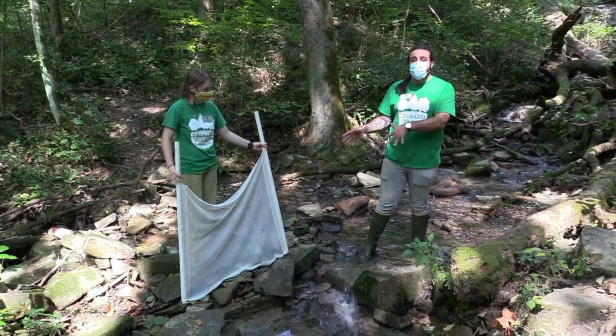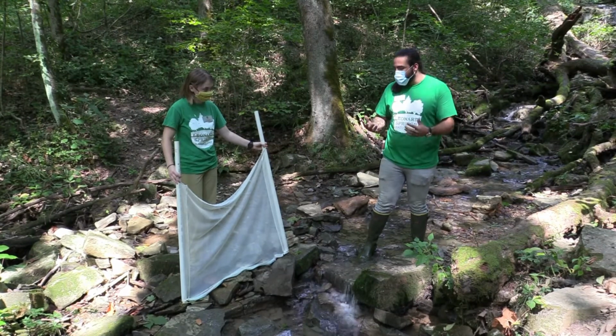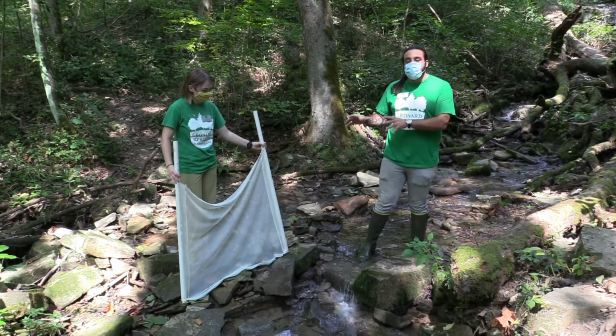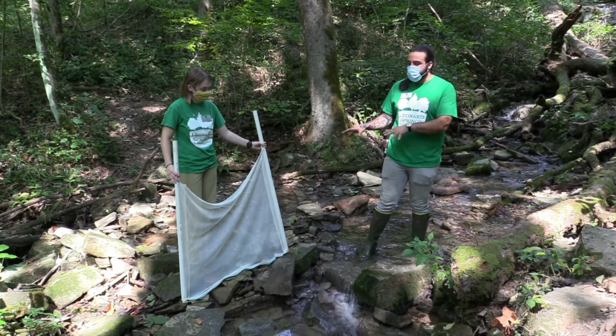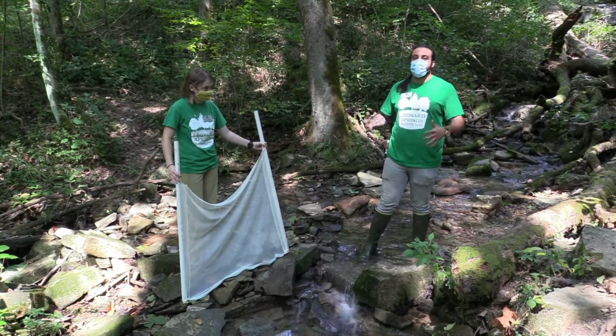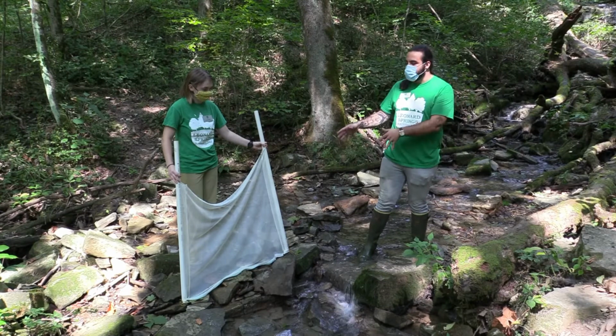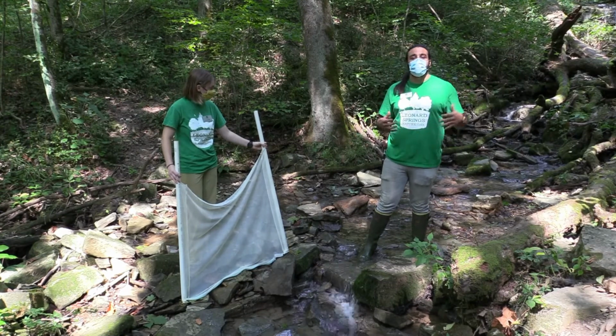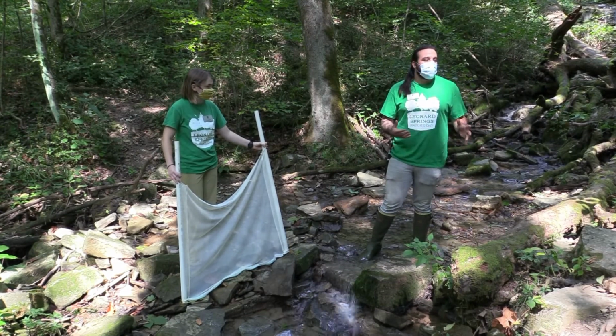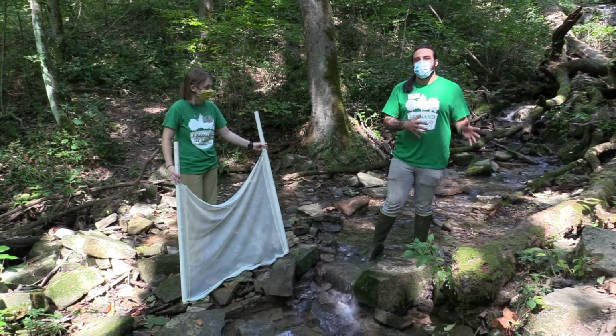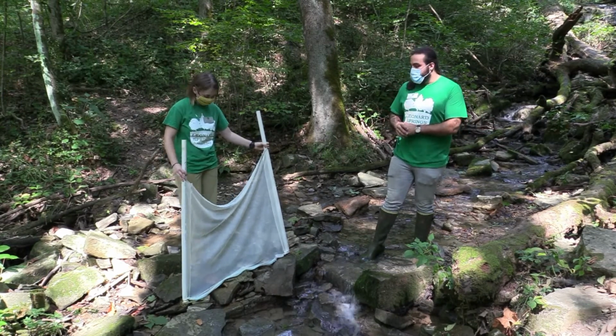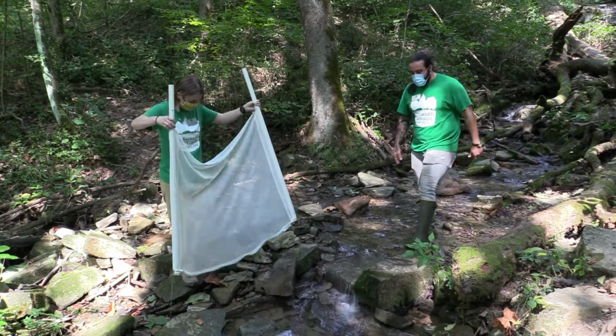Now this net does take 2 people, so you can't really use it when you're alone. But the good side of this is when using a kick seine net, we only have to use it 3 times. So we have to get 3 sample sets using this, as opposed to our other net, which you'll see in a little while, which we would have to use 30 times to sample a similar area. So if we could stick it in, we'll demonstrate it here.